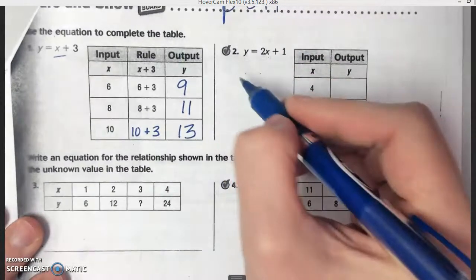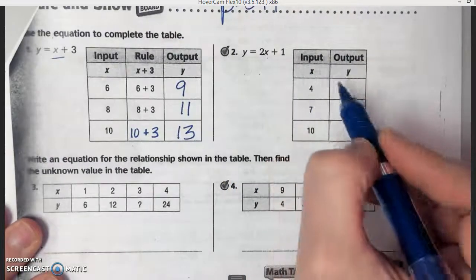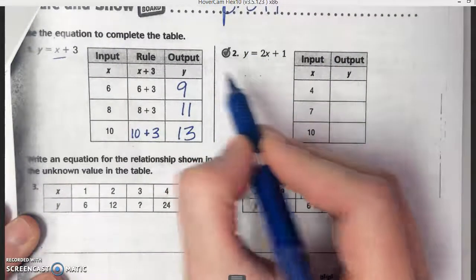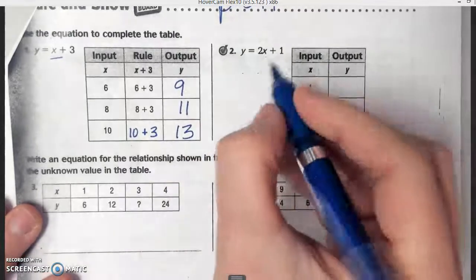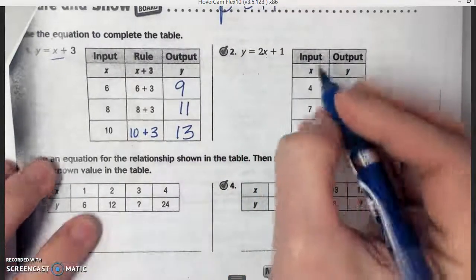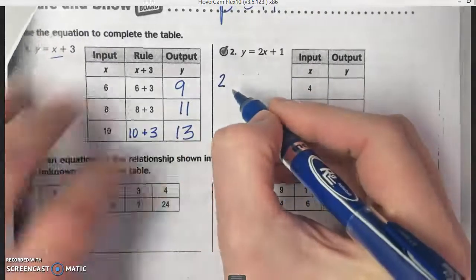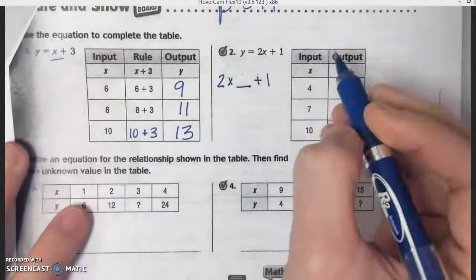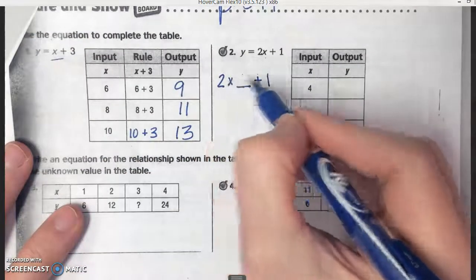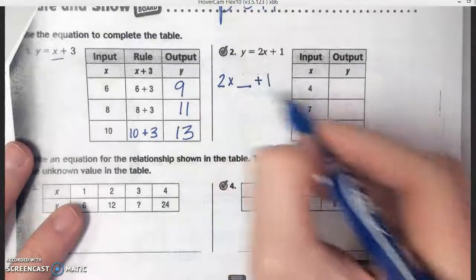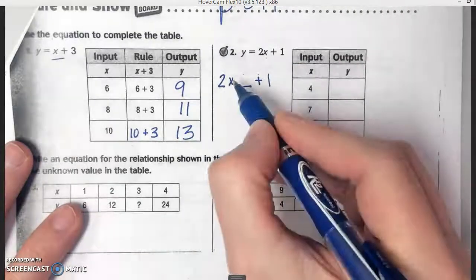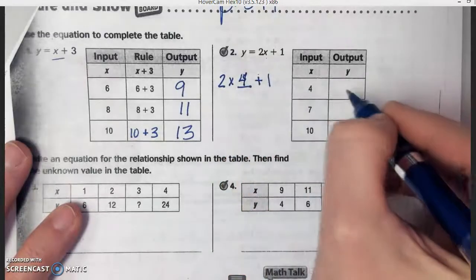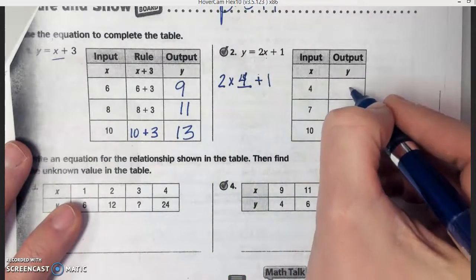Alright, same thing on this one. We're going to complete the table. Now, notice they don't have that rule in the middle on this one. So that part we're going to kind of do over here to the side, okay? It's still important to do it, you just don't have to do it right there. So I have 2 times my x plus 1. 2 times x, I should have used a dot so you don't get confused with that x. I'll do that with the next one. So we're going to put in 4 where x was. So 2 times 4 is 8 plus 1 would be 9.